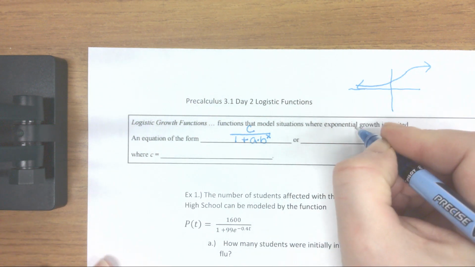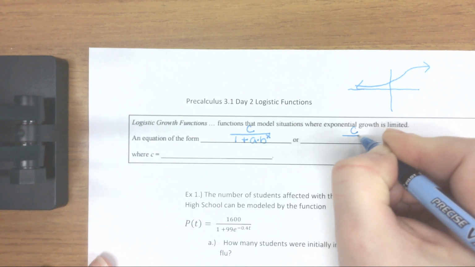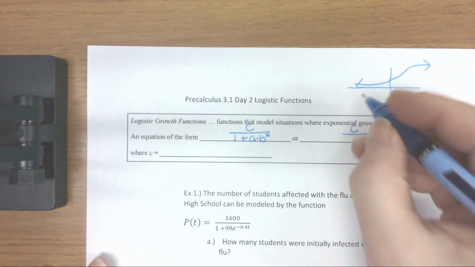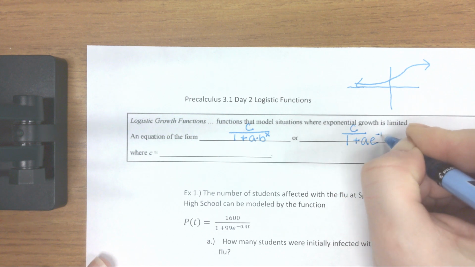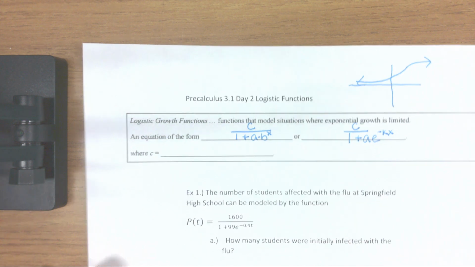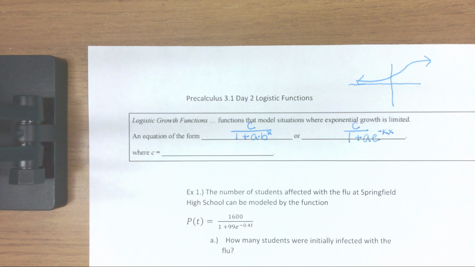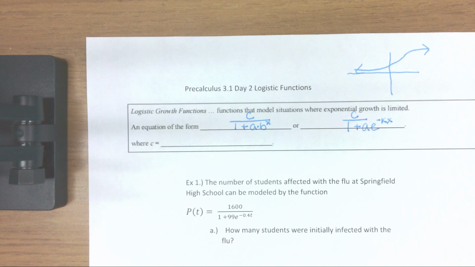Or you might see C over 1 plus A times E to the negative KX. In this situation, instead of B we have E, and then we have some constant K. Those are the two ways you're going to see it written today.